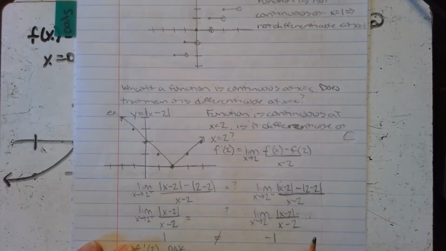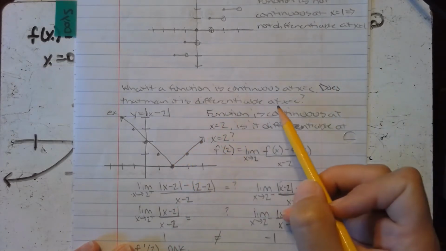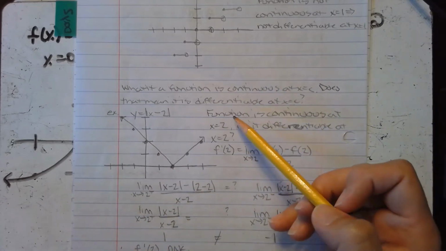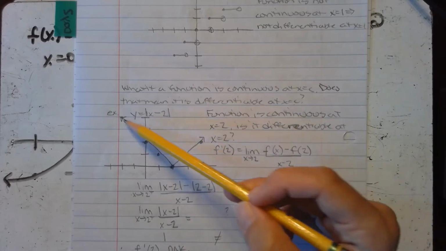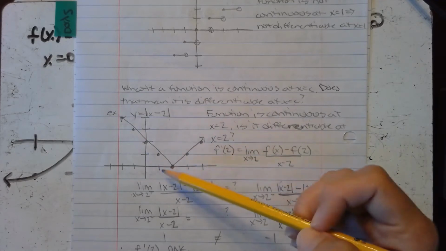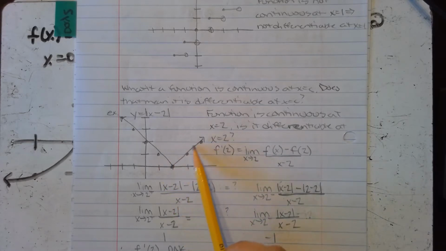So what if the function is continuous at x equals c? Does that mean it is differentiable at x equals c? Let's look at this. We're looking at the absolute value of x minus 2. You were first introduced to this in Math 3. I have a graph here. The function is continuous at x equals 2. Here's that point right there. I don't have to pick up my pencil. It is continuous, but is it differentiable? Does continuity always mean differentiability? That's what we're trying to prove here.